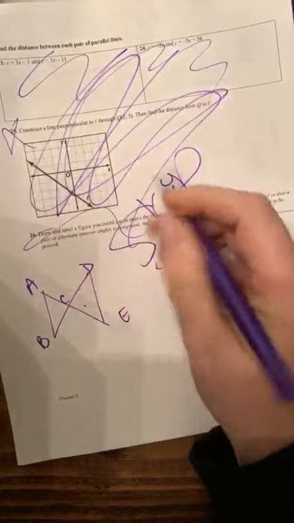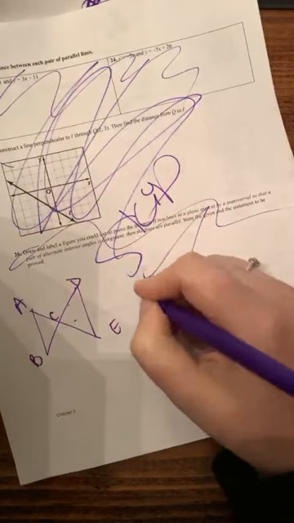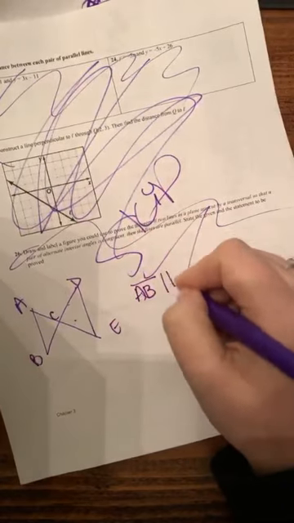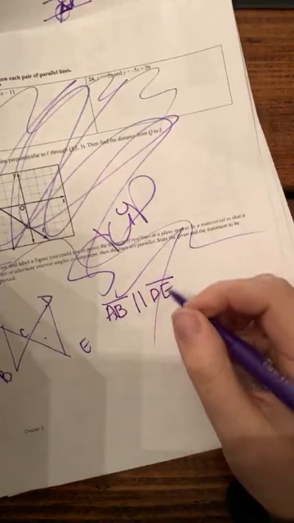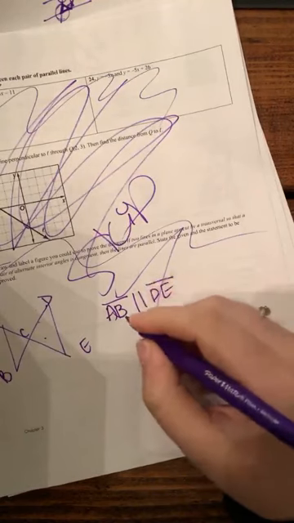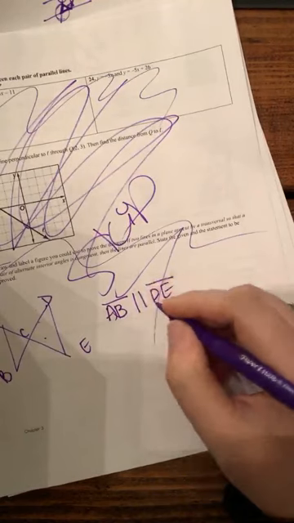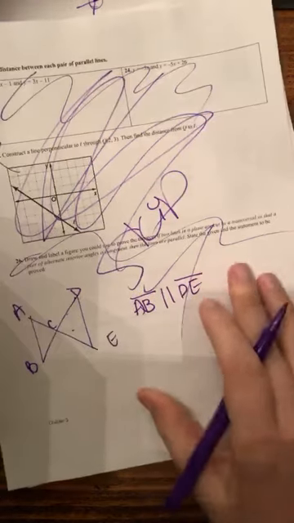So A, B, C, D, E. If I give you AB is parallel to DE. Yeah, the proof we did is like the one in class. I put that one on the Google Classroom, I think. The one that looked like this, and I think it had the line like this.